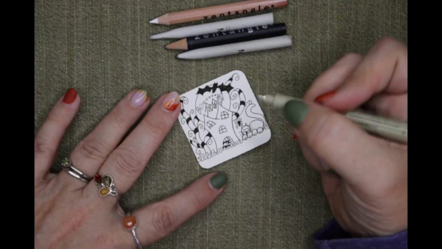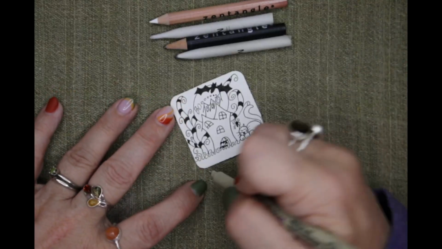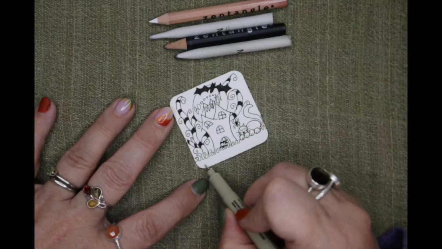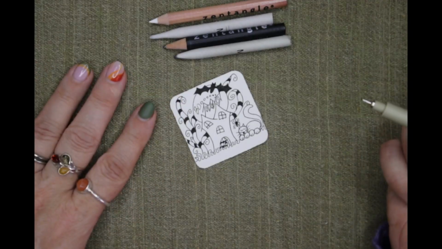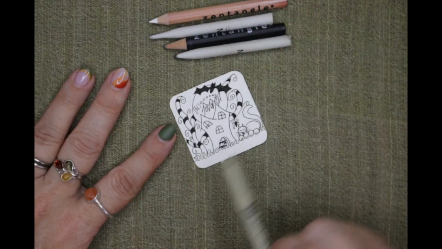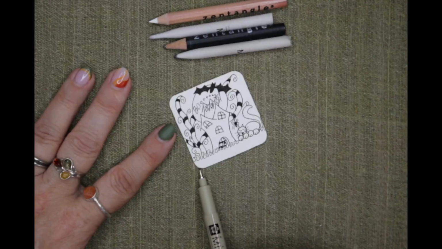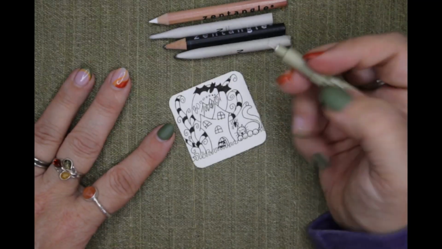On the front, we need to write our chop. I think I'm going to leave this part down here open. You could put printemps in here. You could even do like cross hatching in here. I don't think I want anything in there. You could write Happy Halloween. This would be a cute little thing to attach to a card. You could write a little Happy Halloween message there.